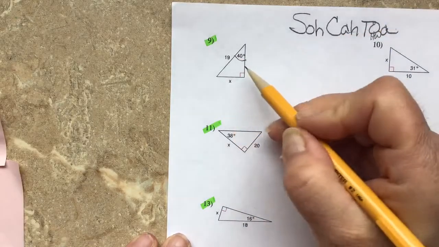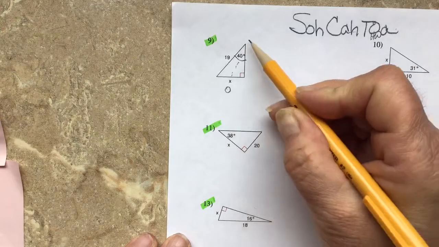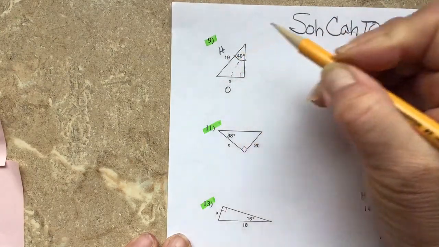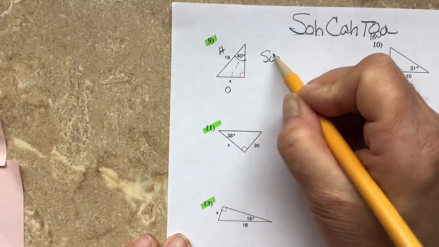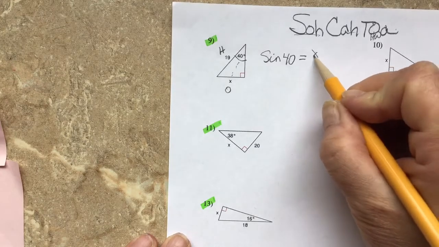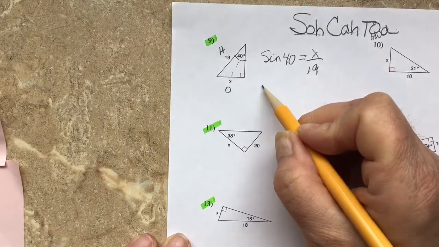Scoop your reference angle. Travel across the triangle. There's your opposite. This side right here will be your hypotenuse. O and H, I have to use sine. So sine of 40 equals opposite over hypotenuse. Cross multiply.